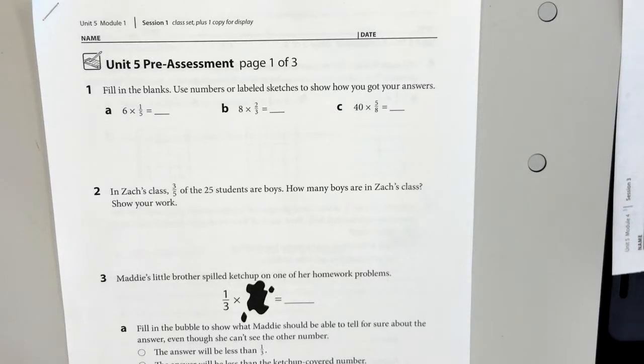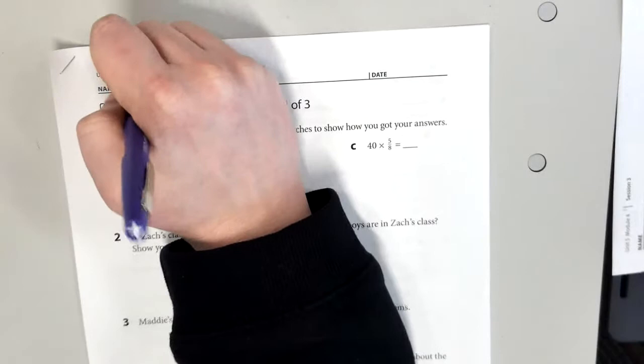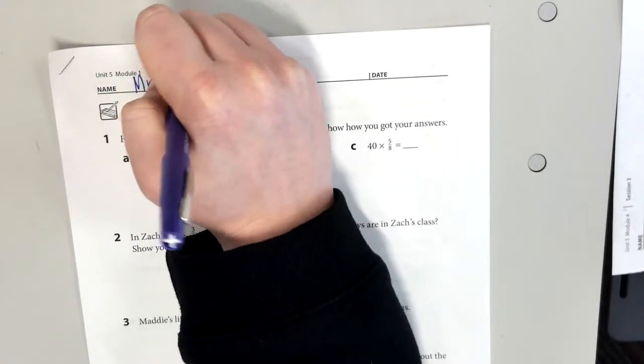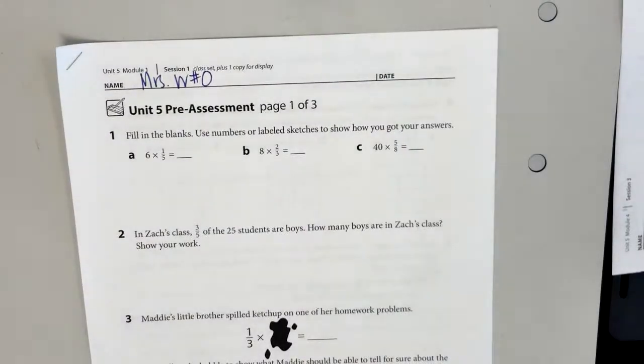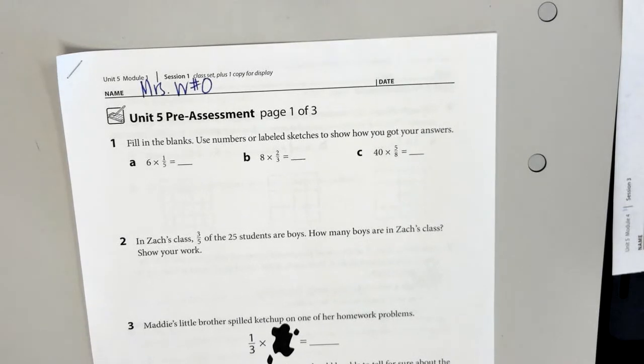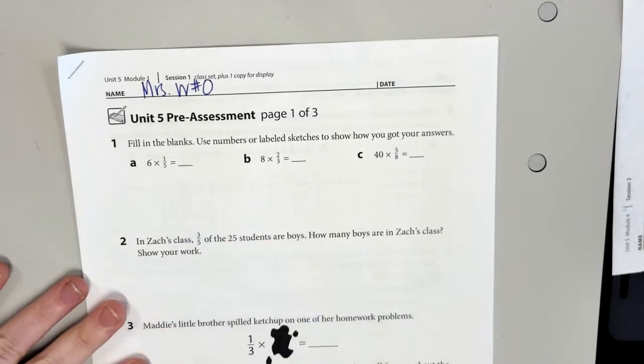Hi guys, we are going to go over the review for the Unit 5 math test today. So what I'd like you to do is make sure that you put your name and number up at the top. I'm going to go through all of these problems so you can just go step by step with me. If you need to pause it to give yourself more time, you can surely pause this video.